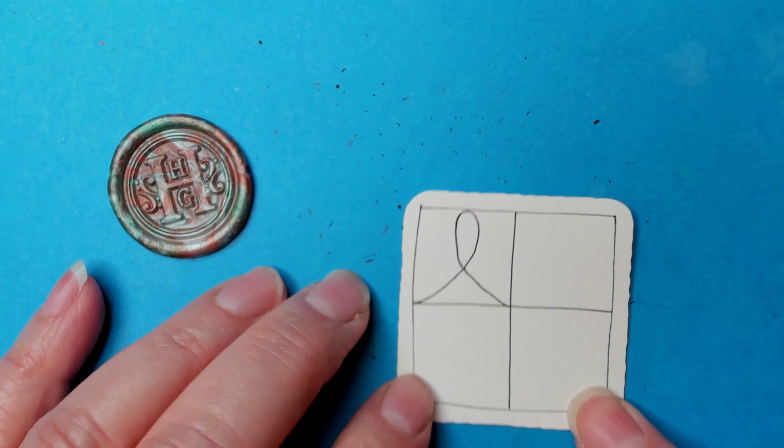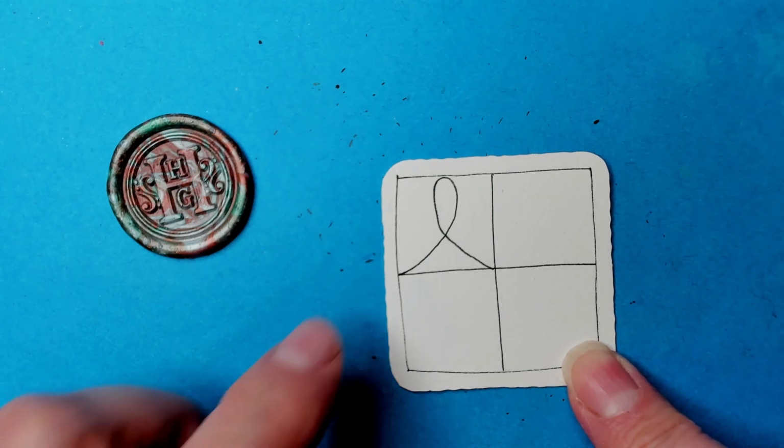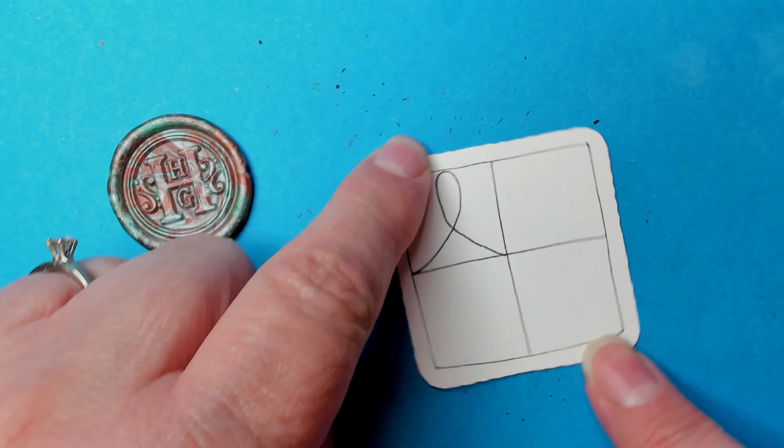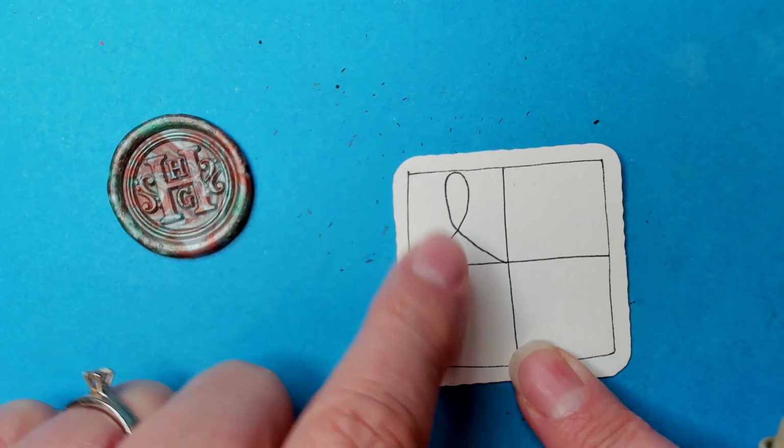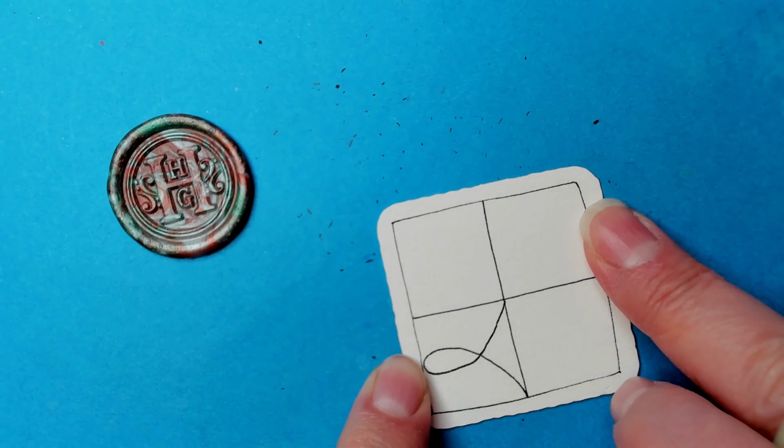Okay, so we're going to start with it this way, and this is the way I like to do fragments. If I don't have anything else in mind, this is usually my first go-to. Then we're going to turn it. We're always going to do this direction, but you turn your tile. Which way am I going?